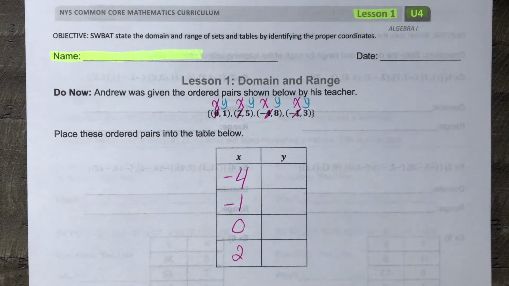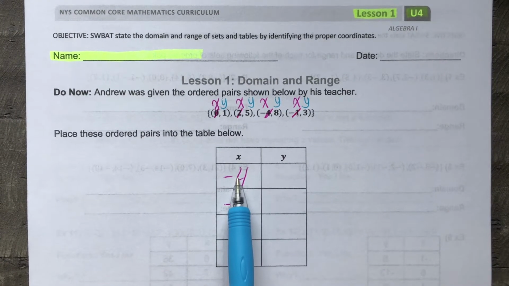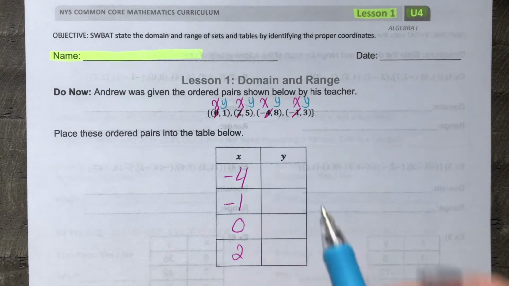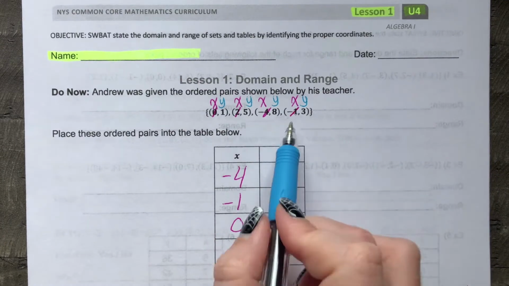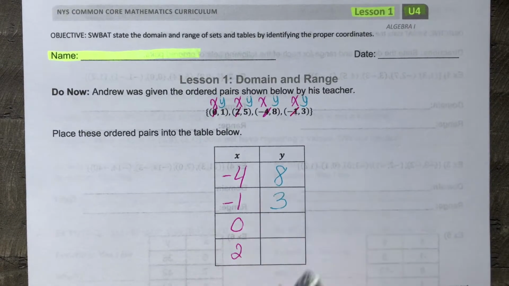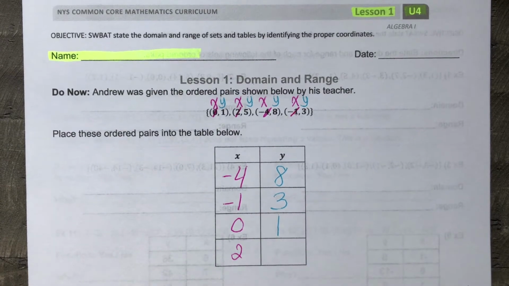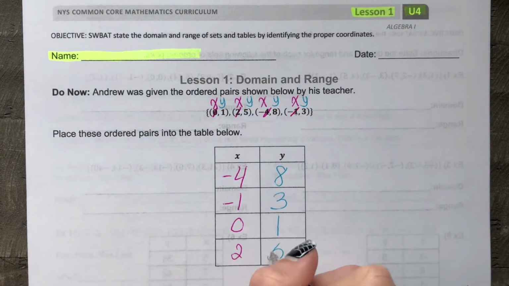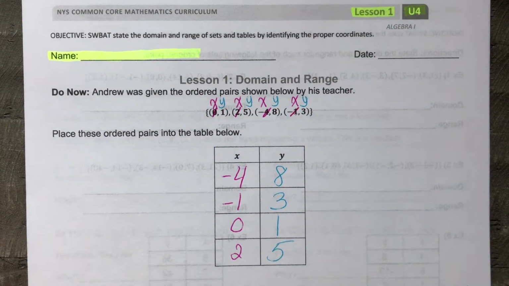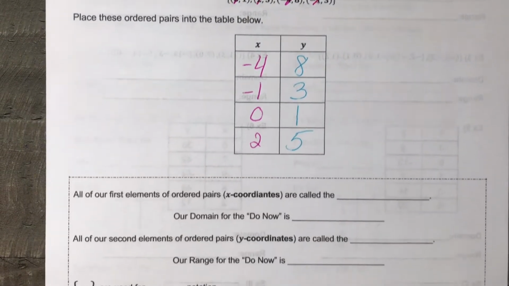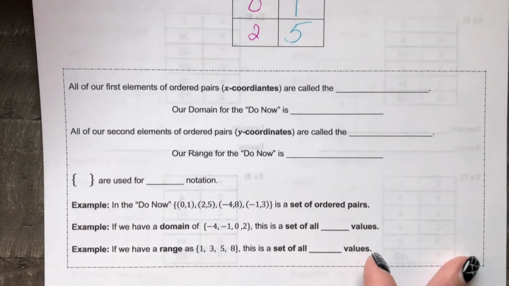Now I'm going to go back and add my Y values to those X values that I added to the table. So when X was -4, Y was 8. When X was -1, Y was 3. When X was 0, Y was 1. And when X was 2, Y was 5. So that's how you would fill in that XY table. All right, let's move on underneath to the notes for today.